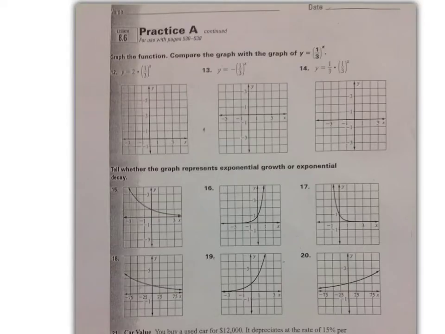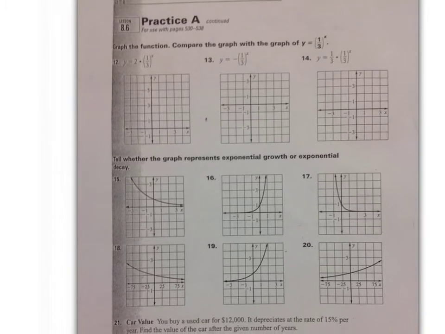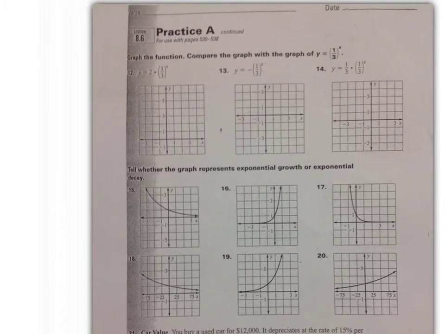So on this page, I'm just going to show you really quickly what happens to these graphs when you multiply them by something. So this one you multiply by 2, you multiply by a negative, you multiply by 1/3. What's it going to do to this graph? So we know that this 1/3 to the x graph is going to look something like this. It's going to go through 1, and then all the way down at a third, and then up here at 3, and it's going to look something like that. So what's going to happen to it?